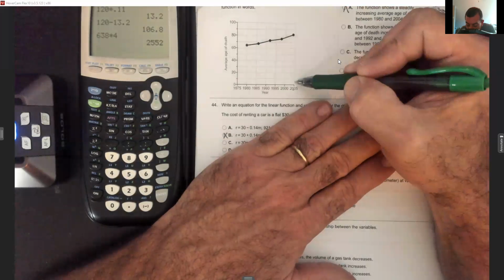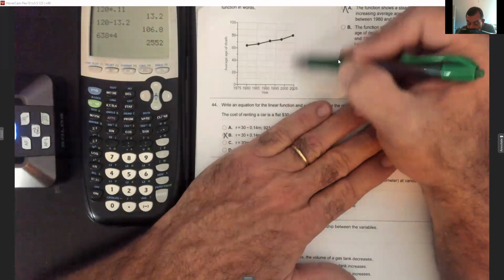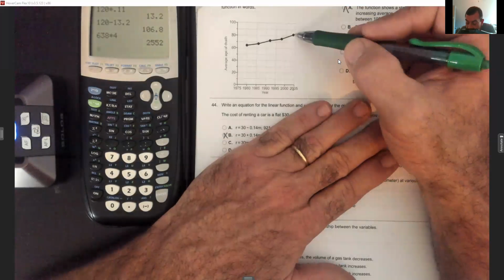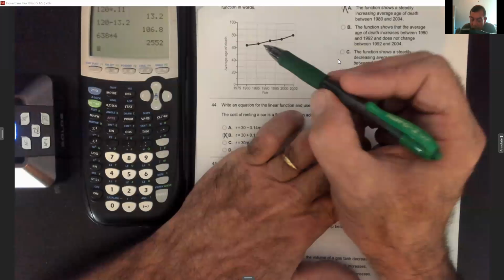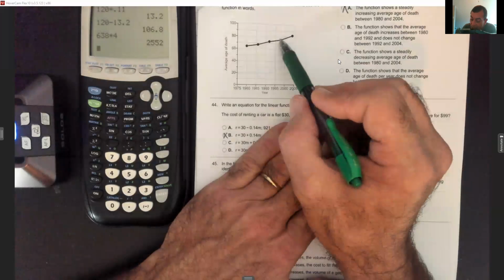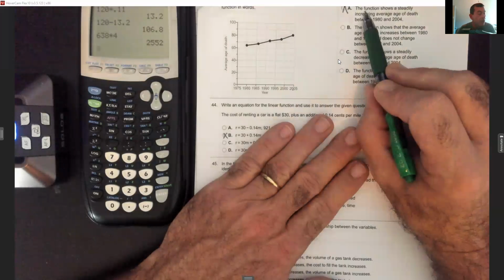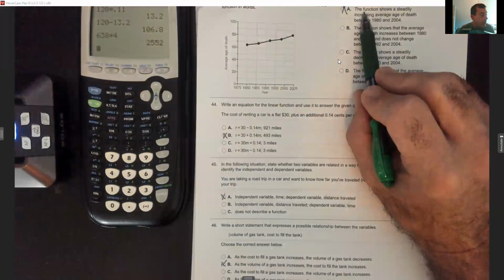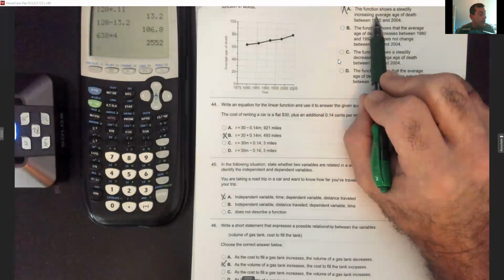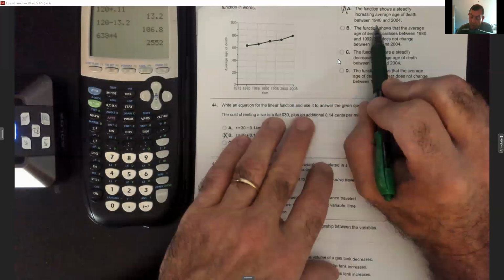Over here, almost to 2005, which is probably around 2004, it was right around 80 or so. But if you notice, that's almost a straight line, so that's a steady increase. So notice I picked A because it said the function shows a steadily increasing average age of death between 1980 and 2004. So I went with A on that.